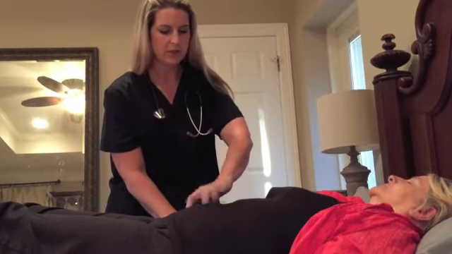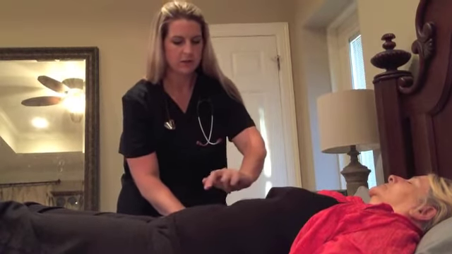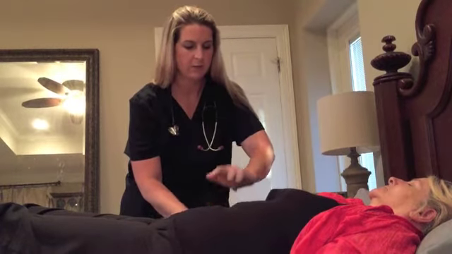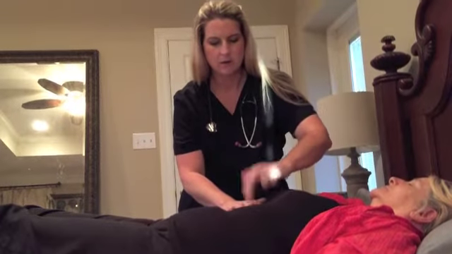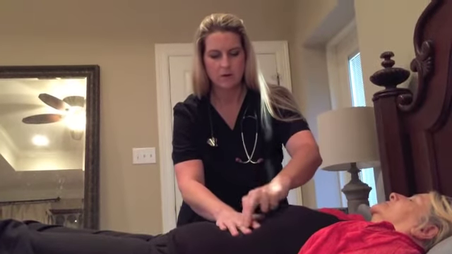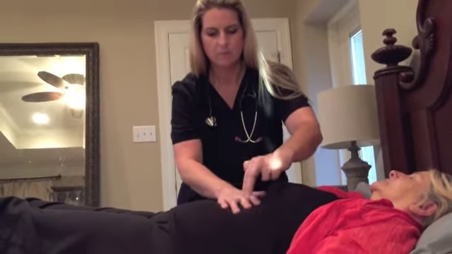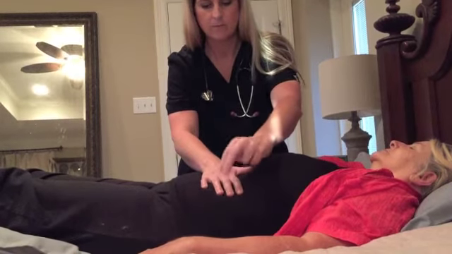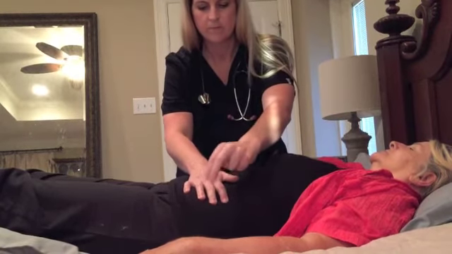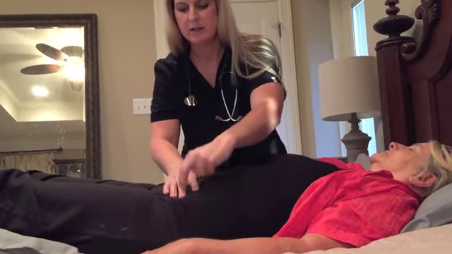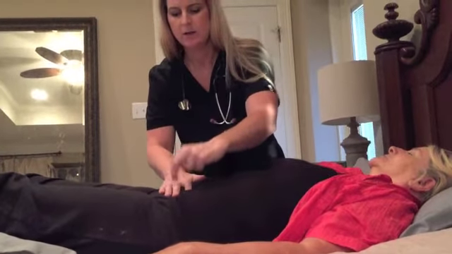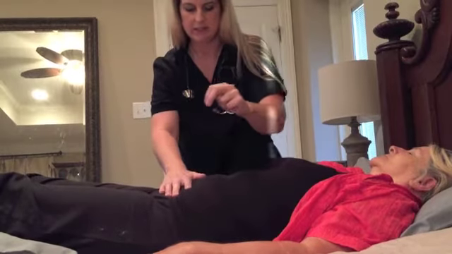And I will start in the right lower quadrant and work my way around clockwise. Checking for dullness, and it should have tympanic sounds.